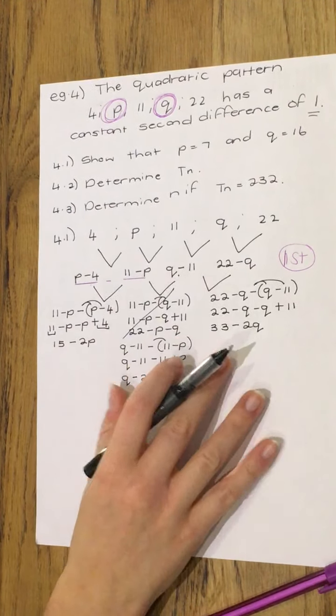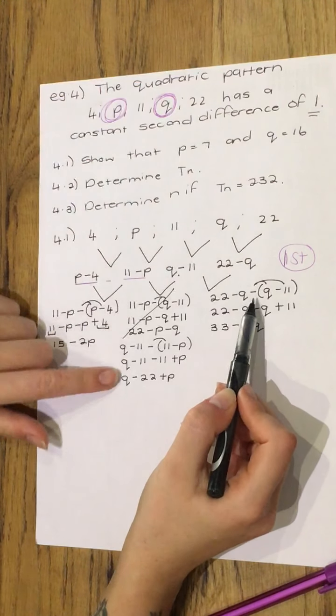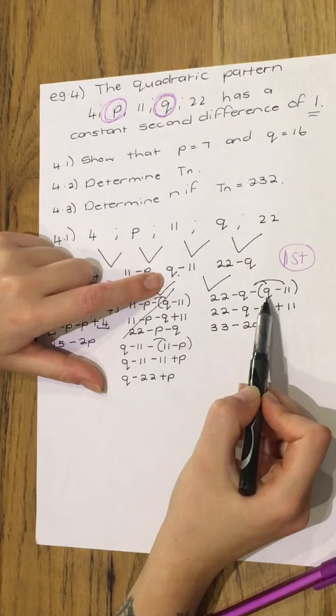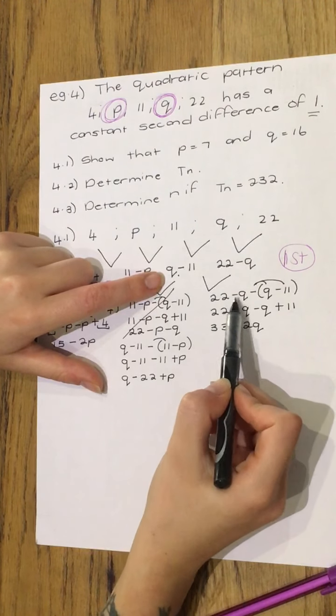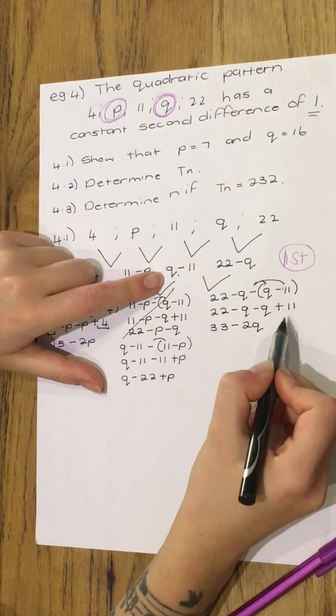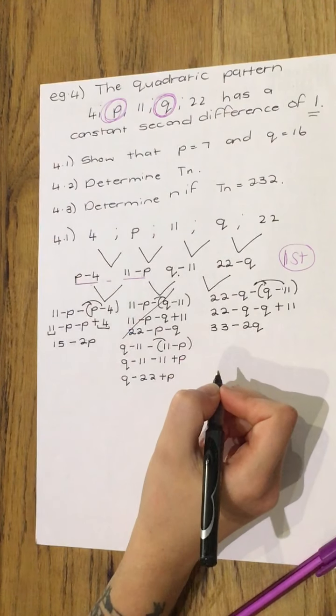Now let's double check this one. 22 minus Q, that's correct. Minus, okay, so this one will now change. No, this one's fine. Minus Q minus 11. So it's 22 minus Q. I times that in, it becomes minus Q. I times that in, it becomes plus 11. And I'm left with 33 minus 2Q.